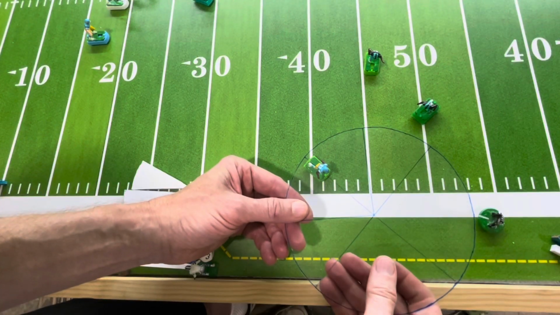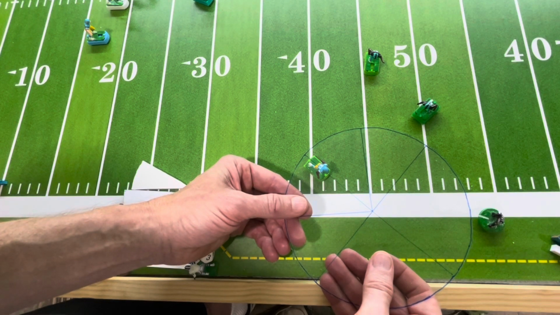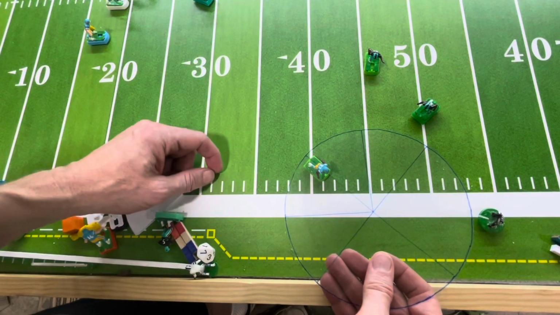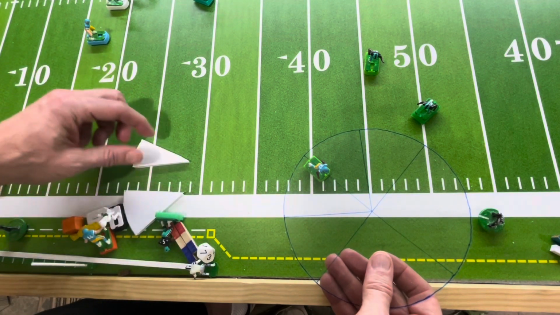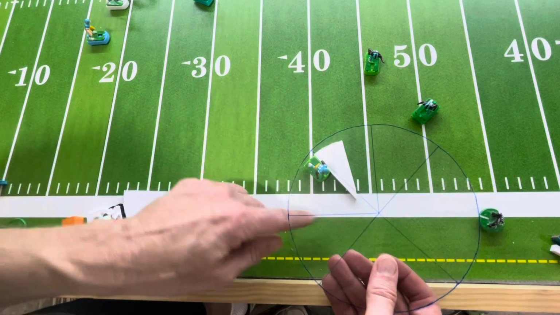Here's a couple quick considerations. If the receiver is open by coverage circle or by virtue of being in front of the defenders, but the catch point of the relevant game piece is out of bounds, then the receiver is not open and you cannot throw to him.